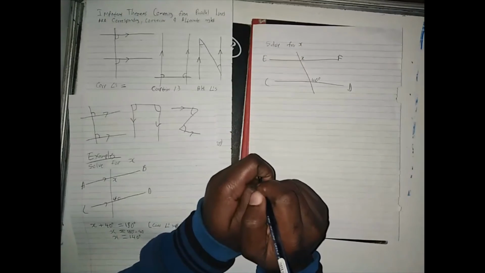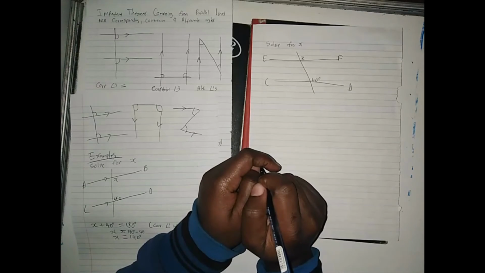Okay, again they are saying this line is parallel to this line.